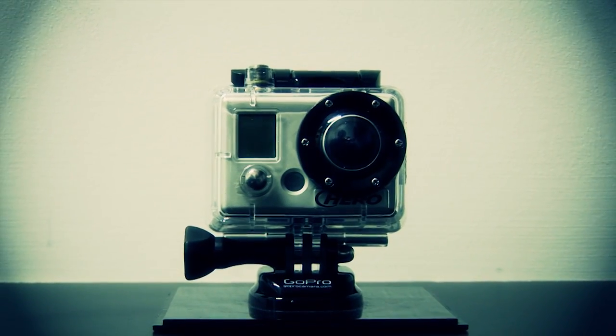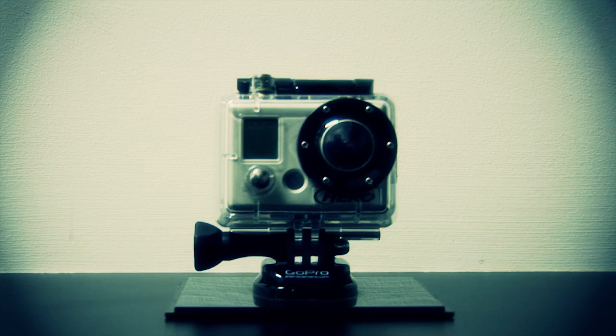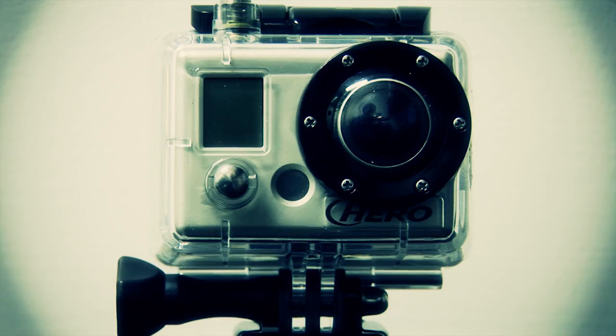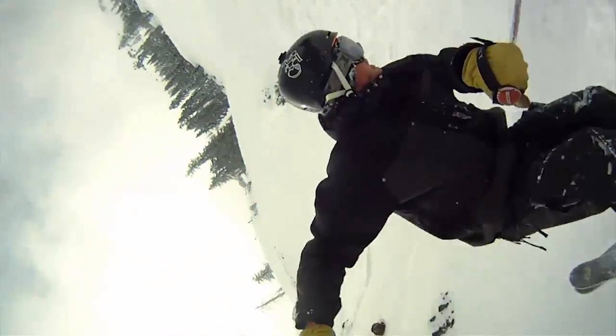The actual camera is on another level. This little beast can take HD video with variable frame rates and resolutions, and is so durable that you can mount it, fling it, and slam it basically any way you can imagine, which opens up some awesome opportunities to get footage from angles never seen before.